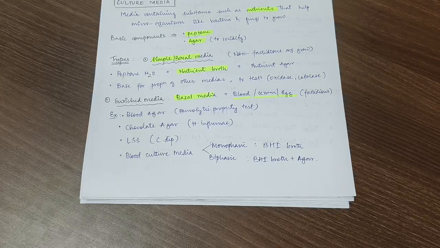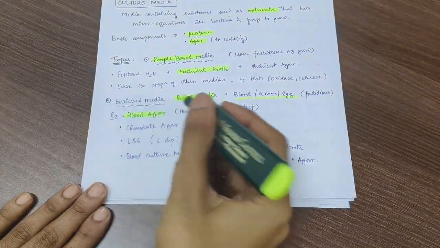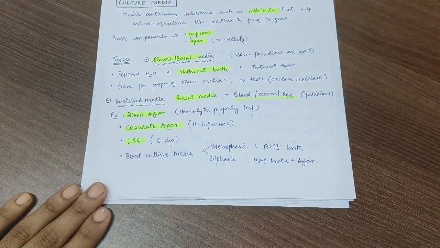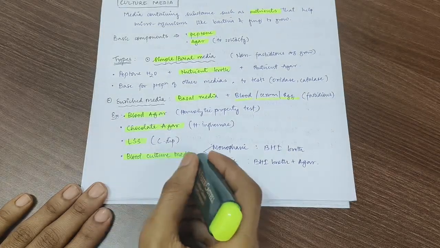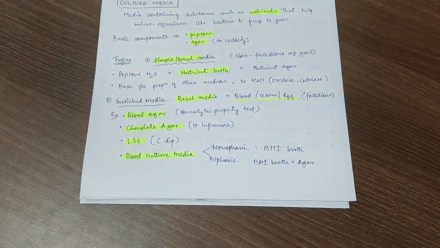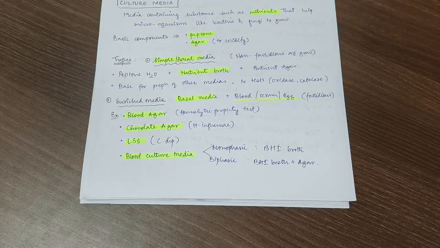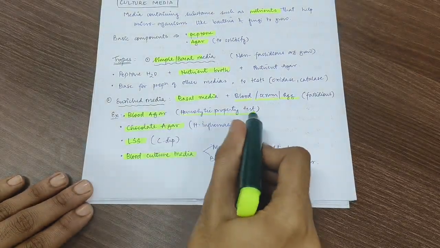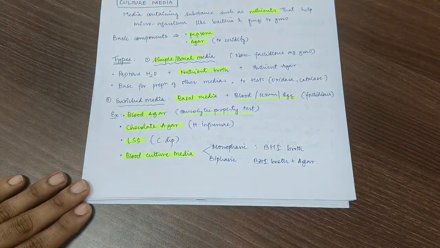Then what are the examples of this particular enriched media? It is blood agar, chocolate agar, Loeffler's serum slope, and blood culture media. These are the examples which come under the enriched media. So what is the function of blood agar? It helps to see the hemolysis. Hemolytic property is tested here.